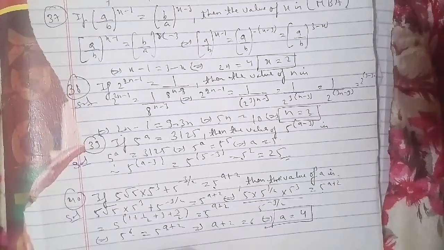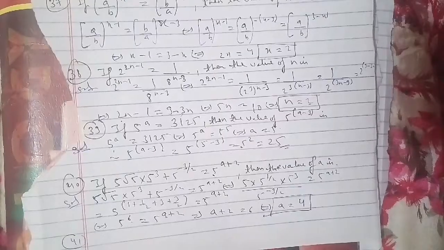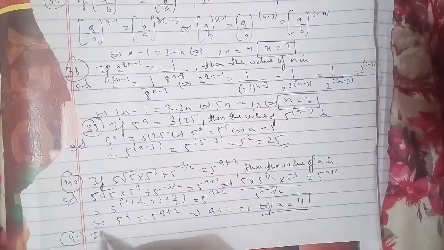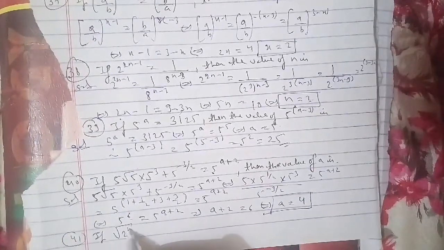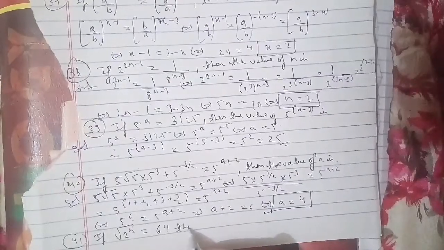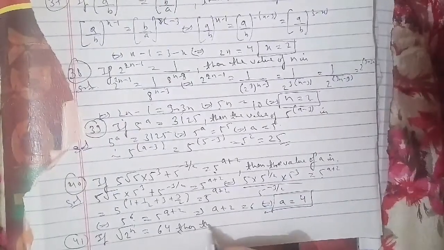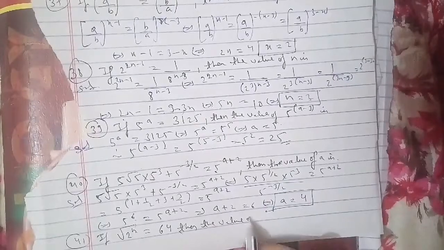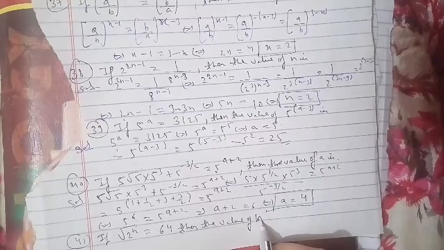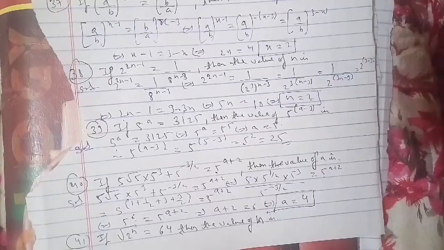(√2)^n = 64. So (2^n)^(1/2) = 2^6, 2^(n/2) = 2^6. Then n/2 = 6. The 2 will go to the other side and multiply because it is divide here. We'll get n = 12. So the value of n is equal to 12. That will be the right answer for this particular question as well.